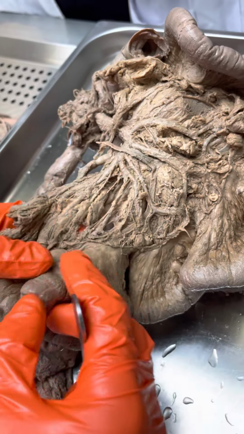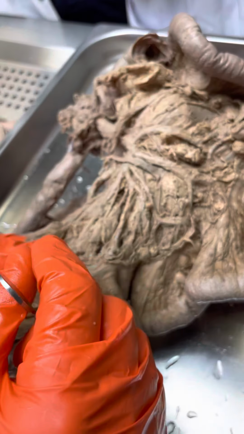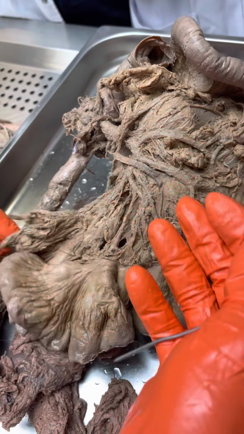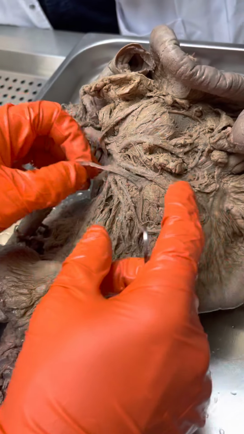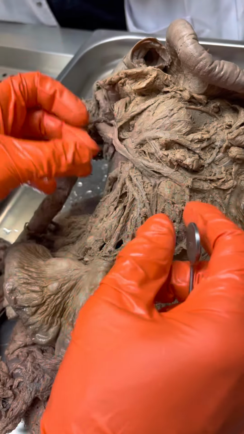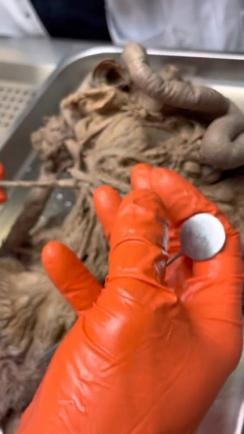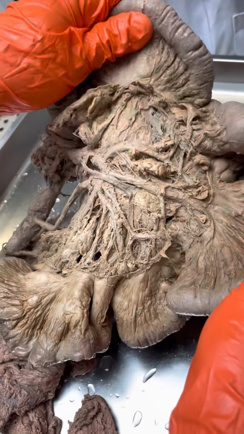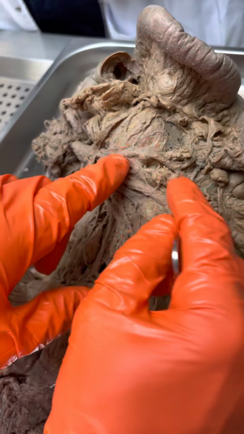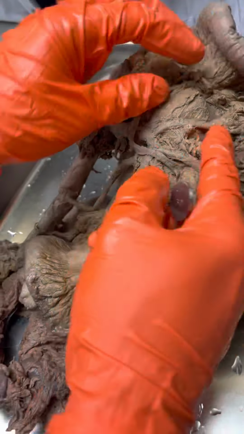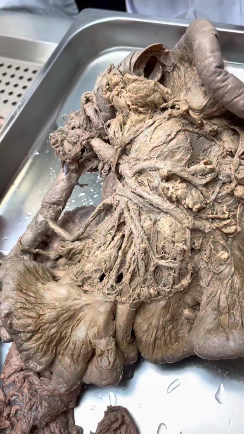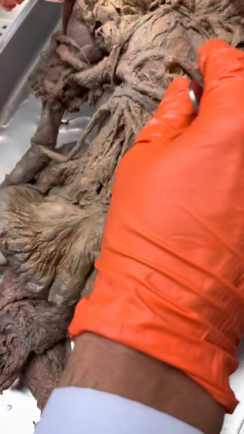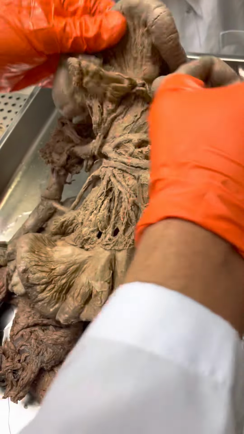So the rule is exactly the same: the same number of structures must be distributed to the small intestine, so there must be a better supplying system for the small intestine, the jejunum. So I put it like this, it's for you.